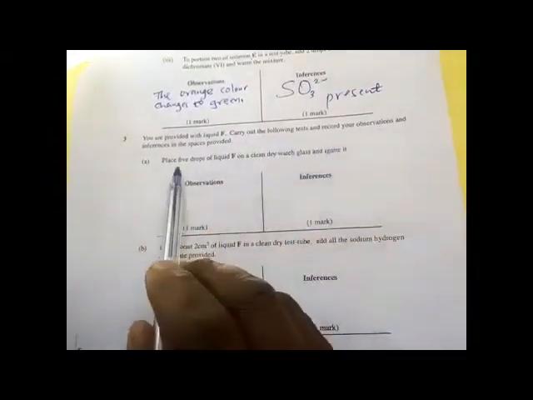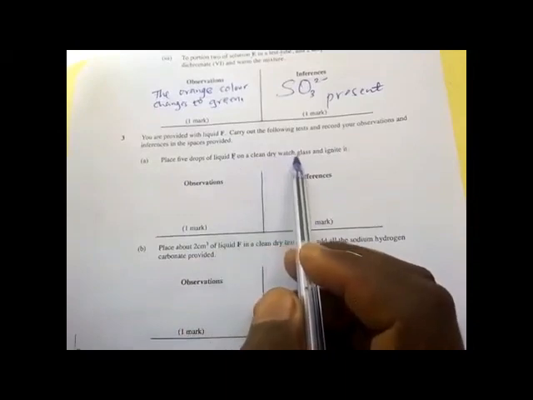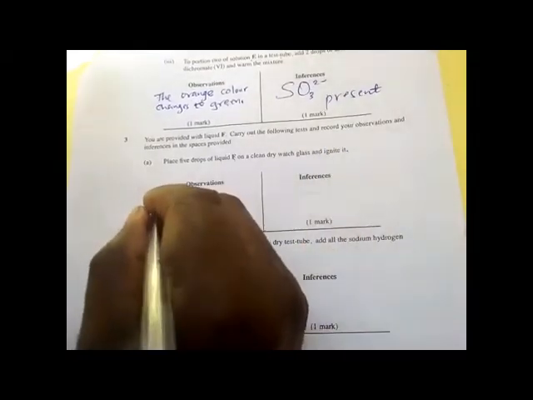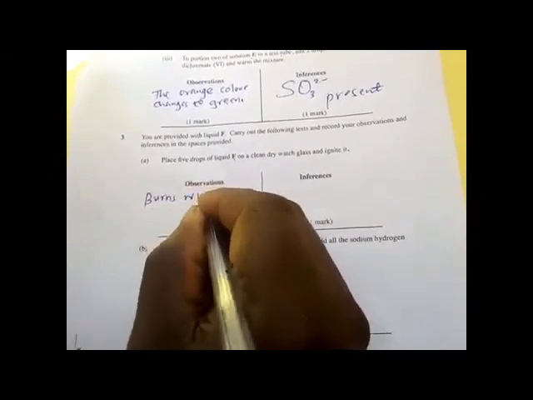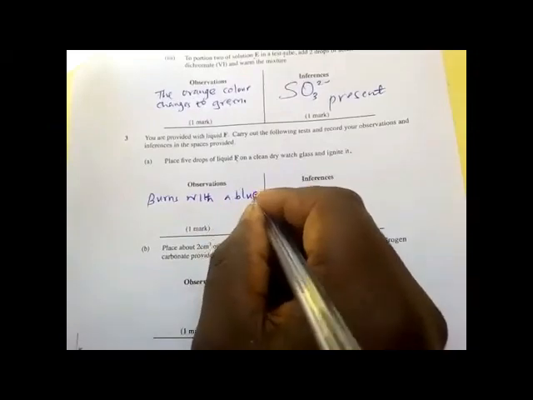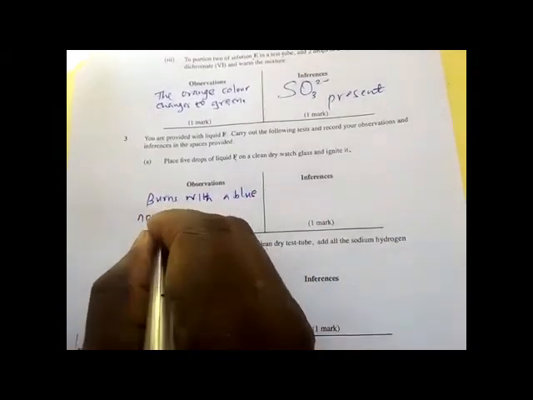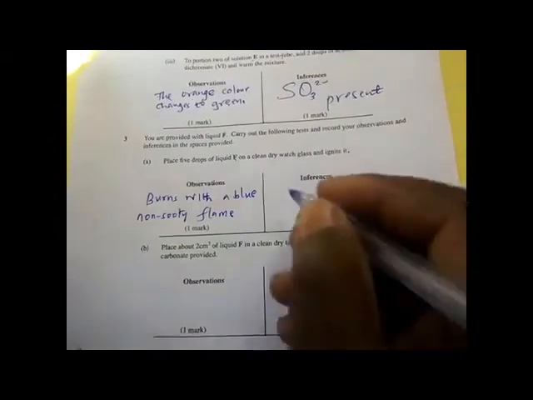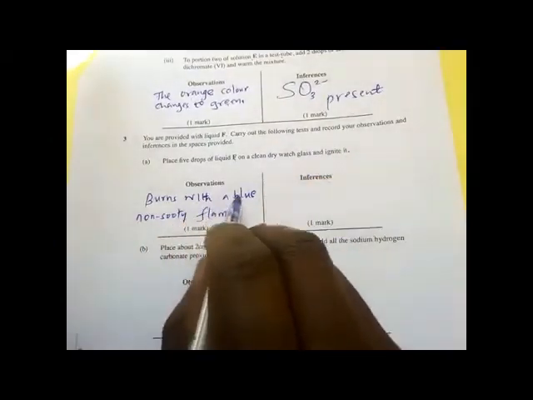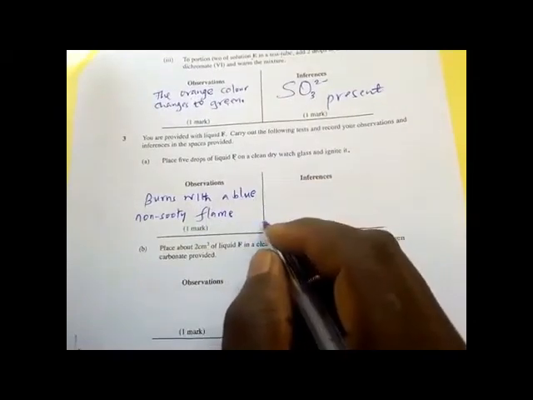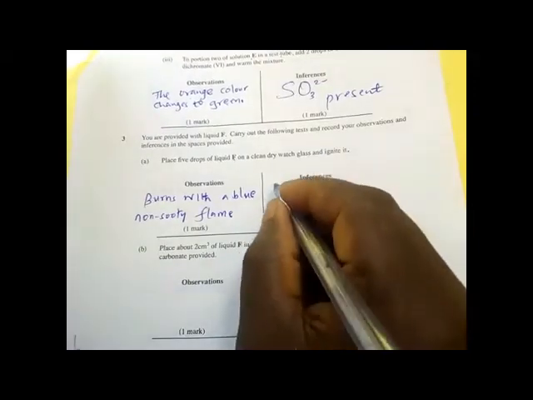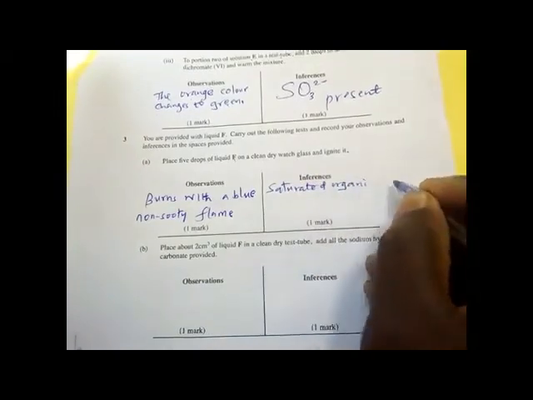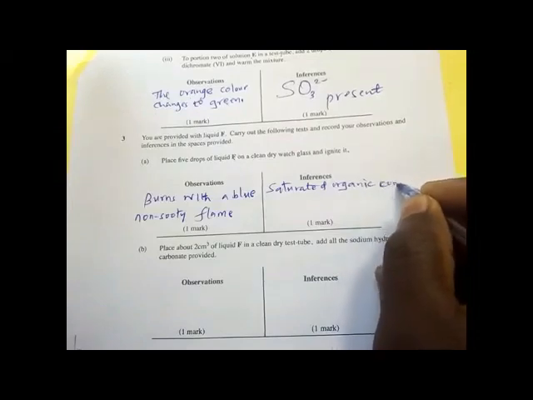Provided with that, place 5 drops of liquid F on a dry watch glass and ignite it. So the liquid burns with a blue non-sooty flame. So if it is burning with a blue non-sooty flame, then it means it is a saturated organic compound.